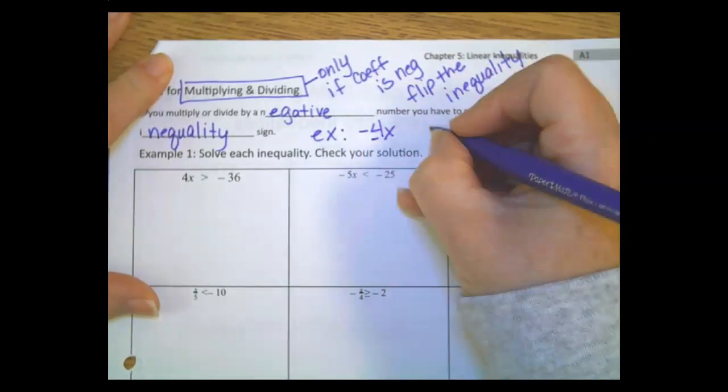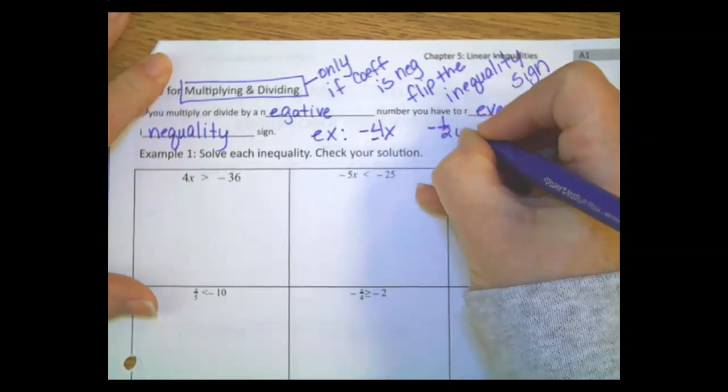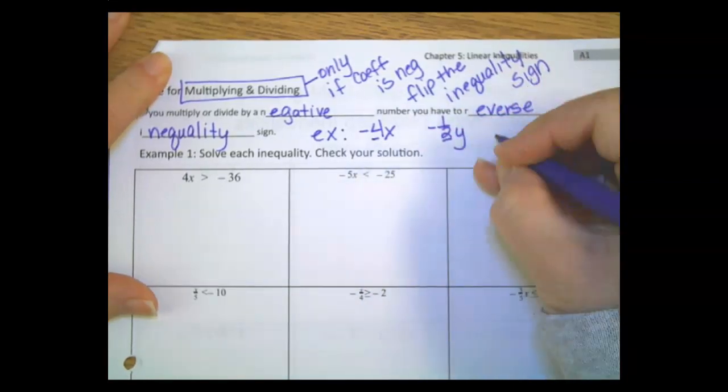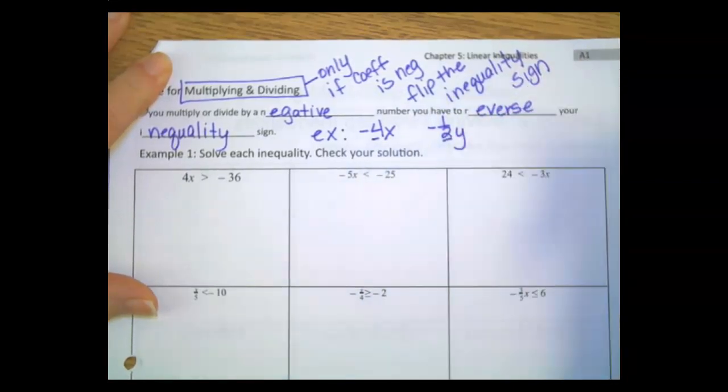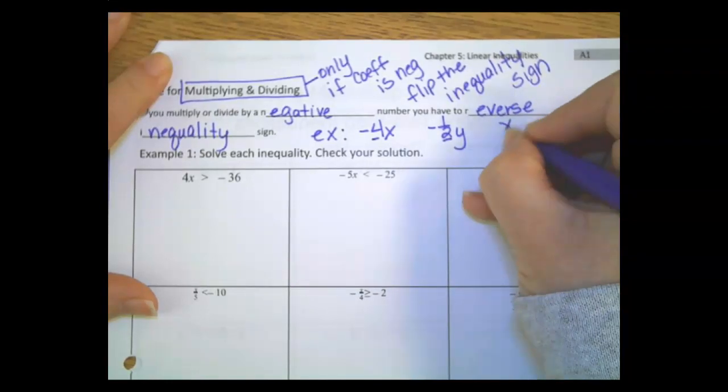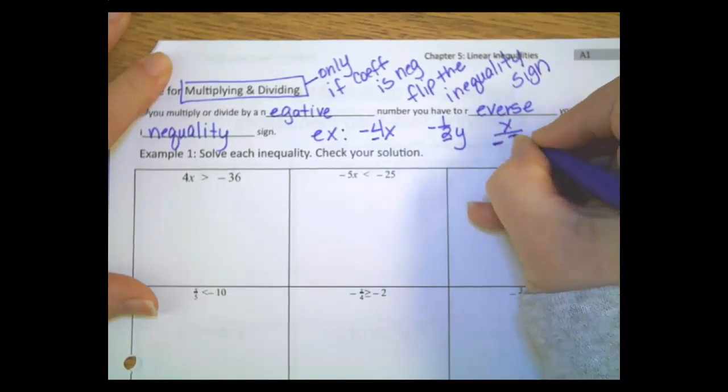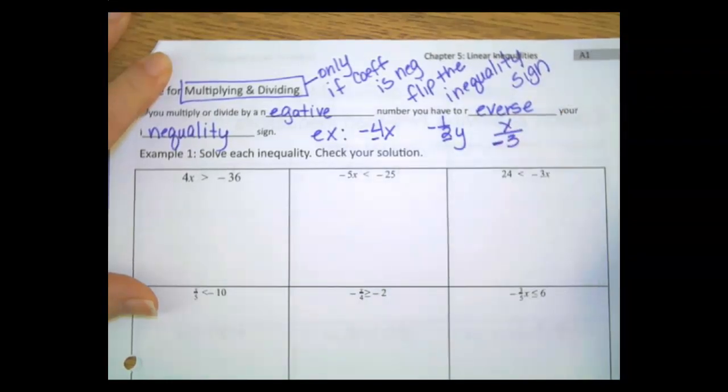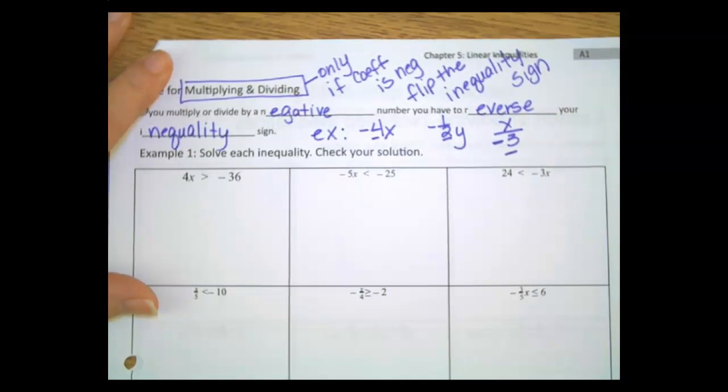It's negative. Or negative 1/2 y. Or, let's see, x divided by a negative 3. So all of those are examples of what those kind of coefficients are. So then you would reverse that inequality sign.